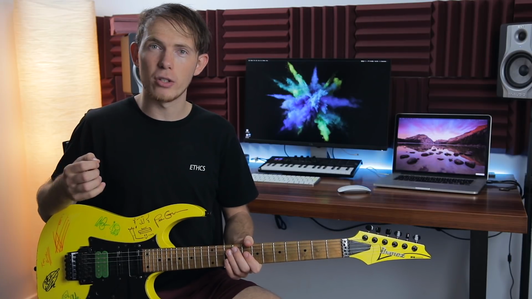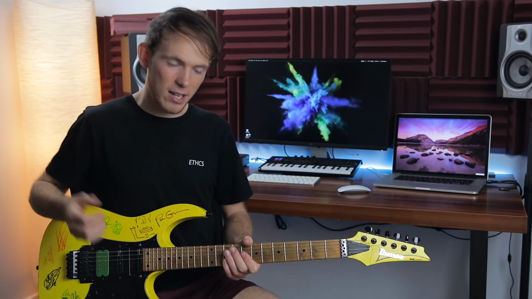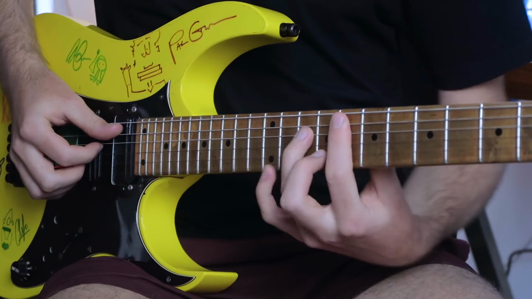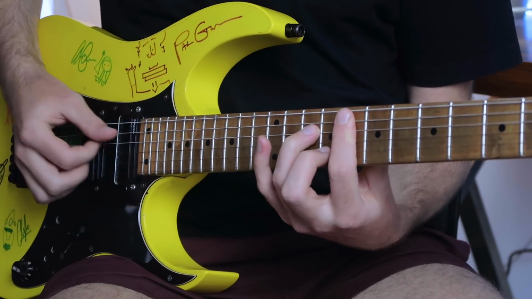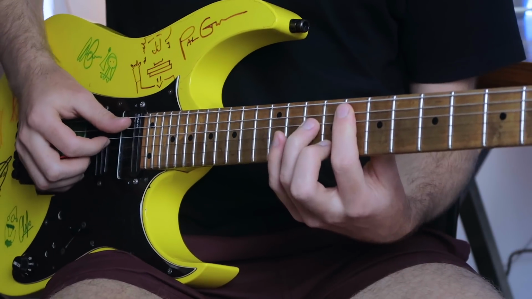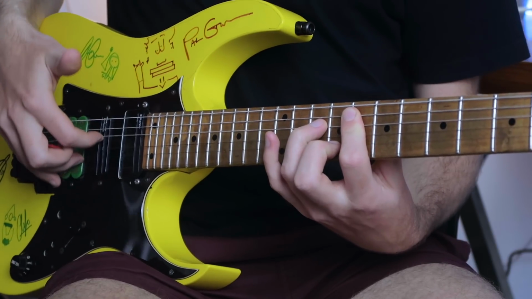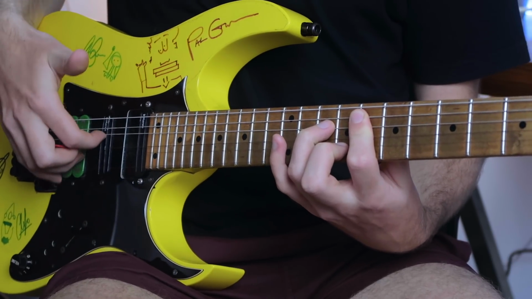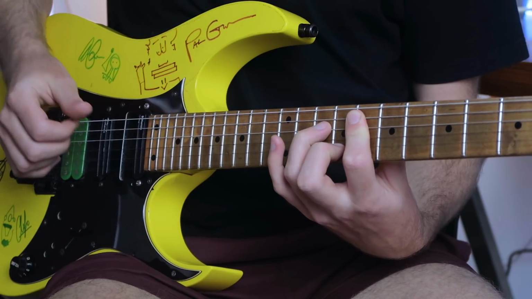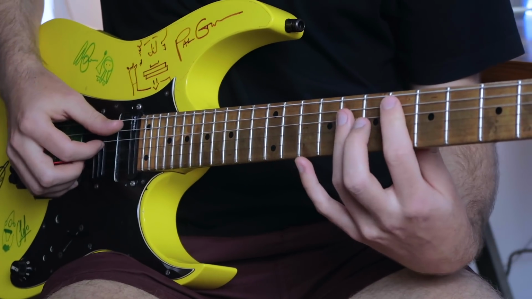So let me now try and explain to you how I went about creating that. So as I mentioned, we're in the key of F minor, so that's my first chord here. Just the sort of spread voice triad shape. We've got our root note, followed by our 5th and 3rd degree there. This is a 6th interval. Okay. And then the next chord.